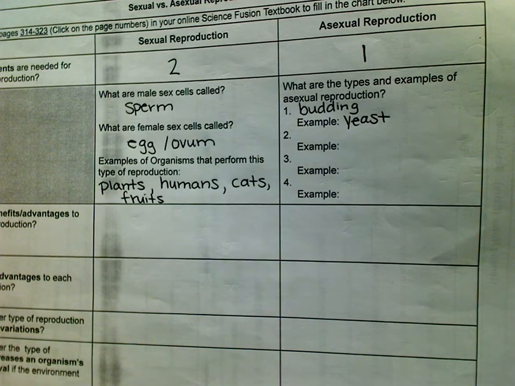So here's the original cell, and then this bud up here, this extra lump, starts to form. And then the nucleus will divide, and this nucleus will go to the bud, and it'll break off. So it stays intact until it is fully formed and then breaks off.